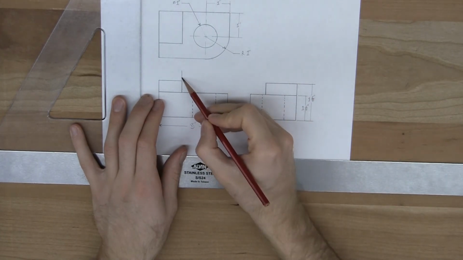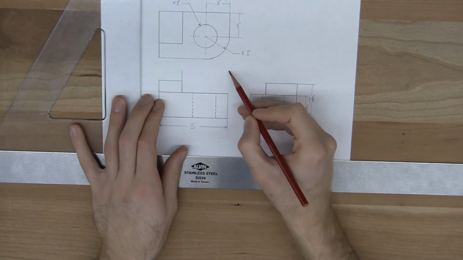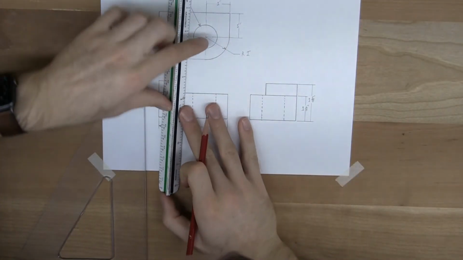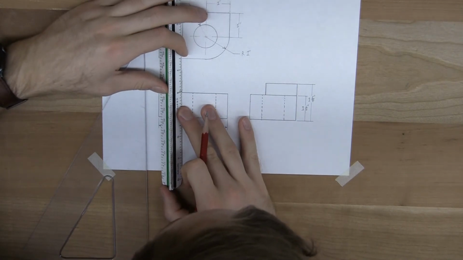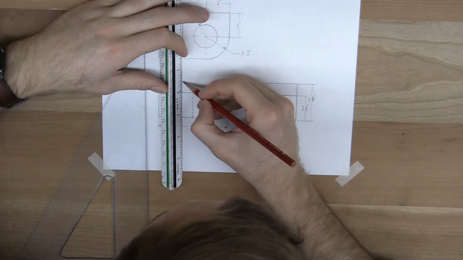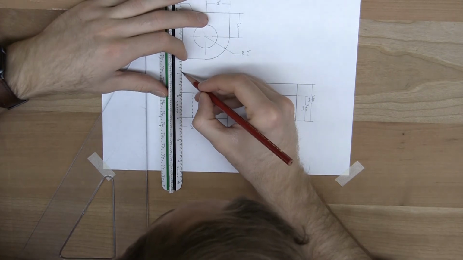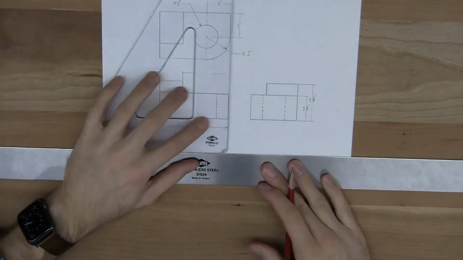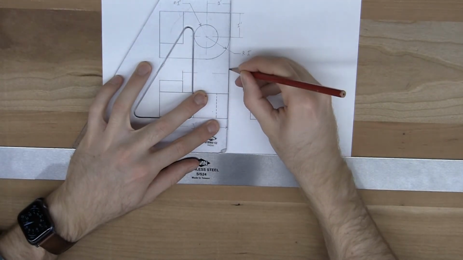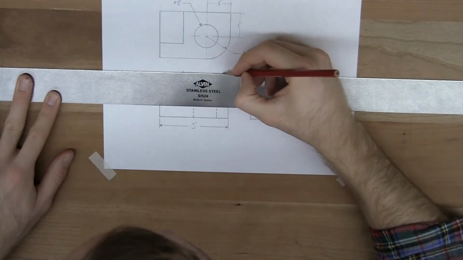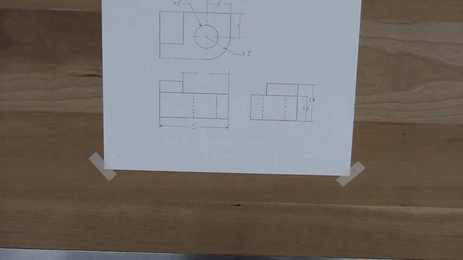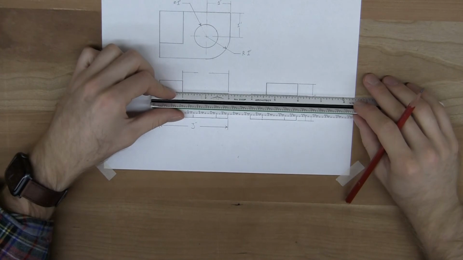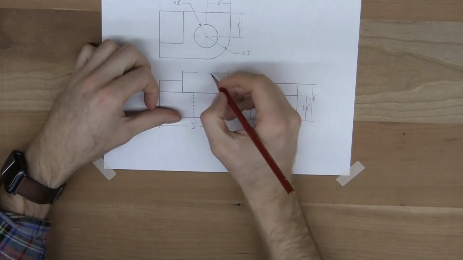So I'm going to measure 3/8 of an inch from here, and then extend all the way down. Now what's that dimension? That dimension is 2 inches.